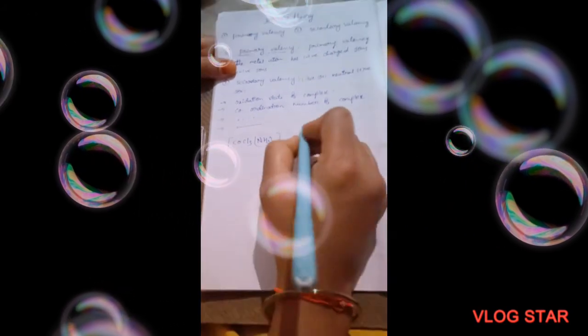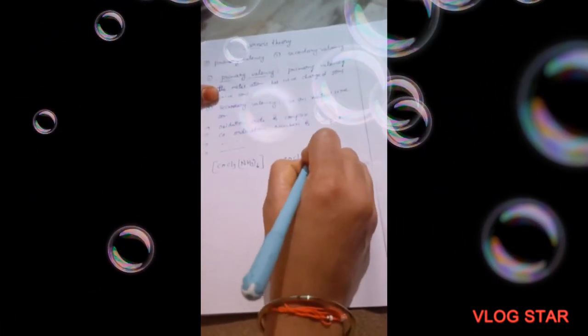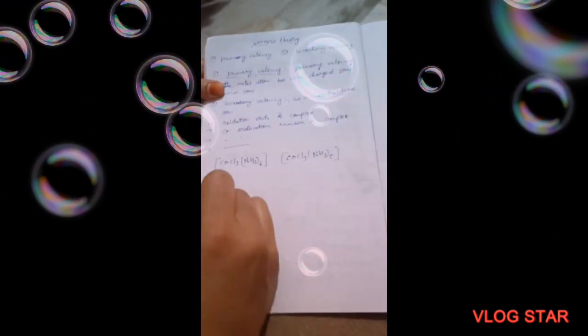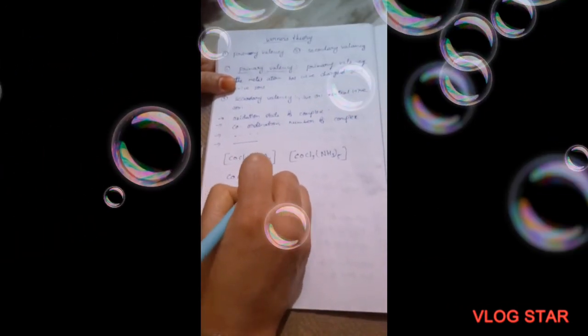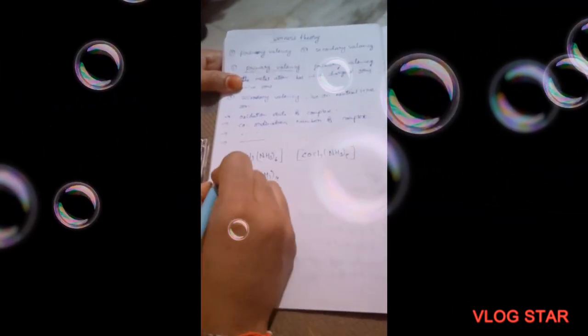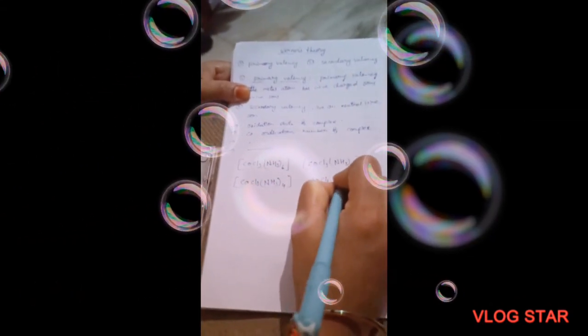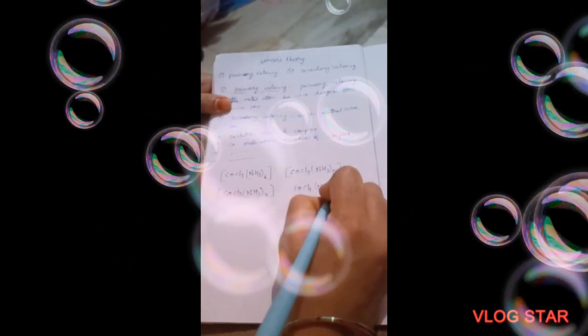If you write the structures of this complex, we know the difference between the primary and the secondary valencies. These are the different structures of the complex. I write the structures here.